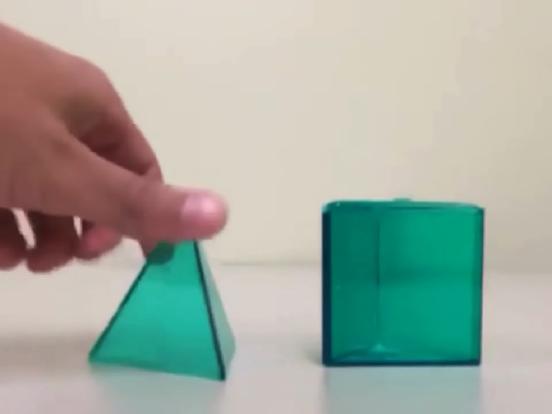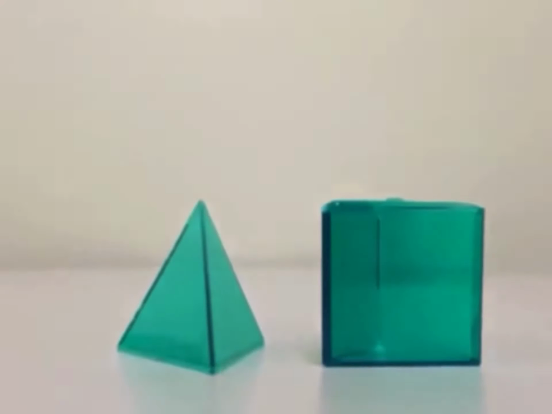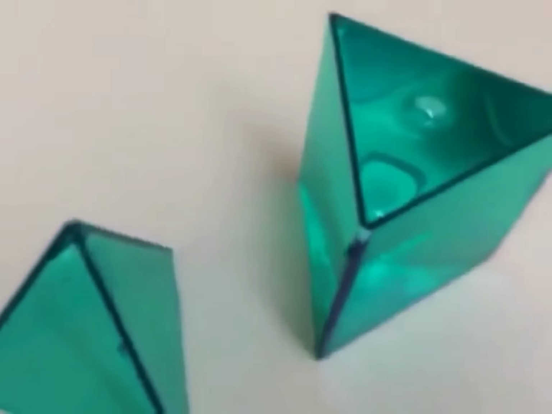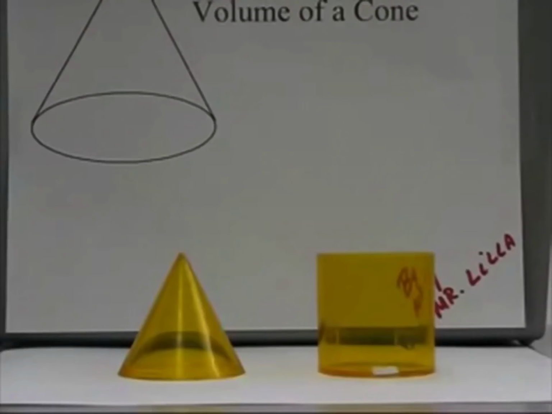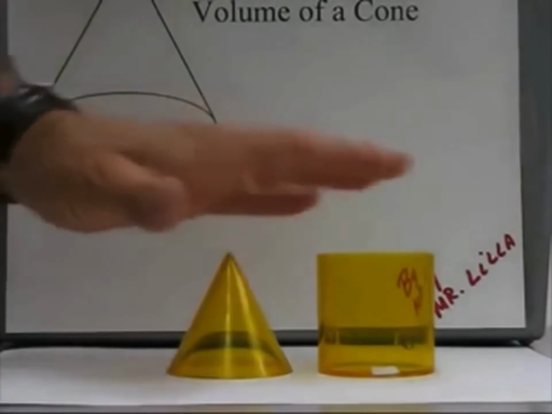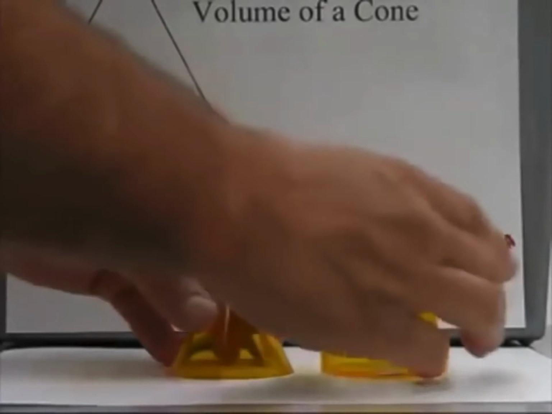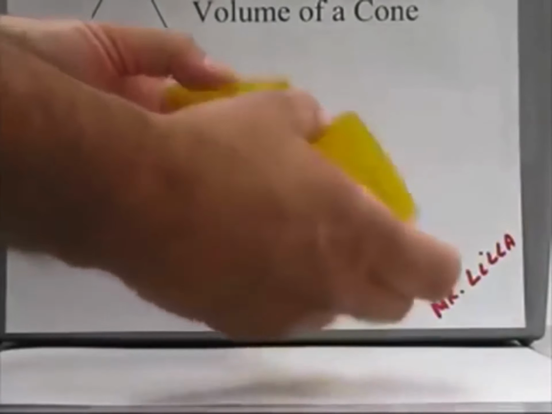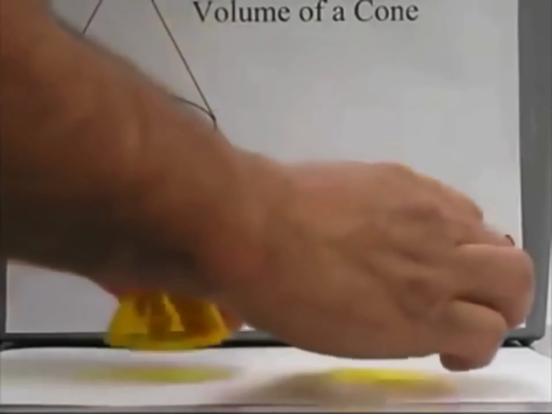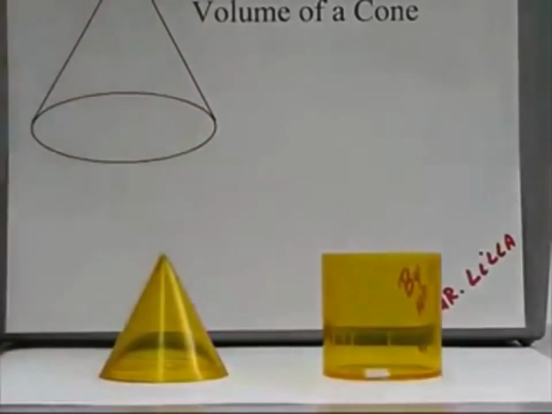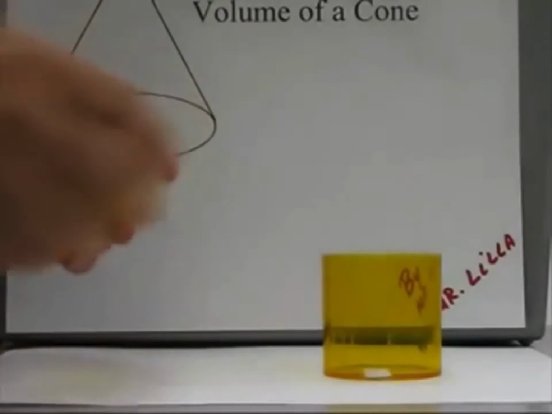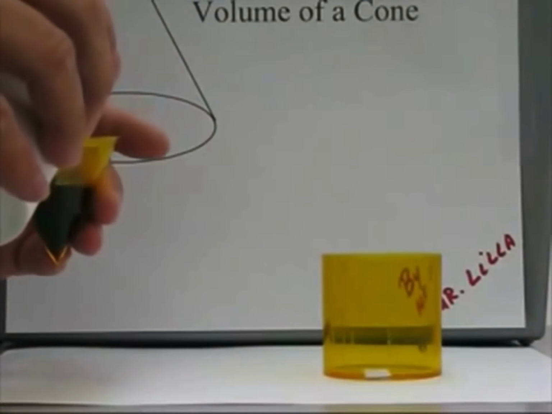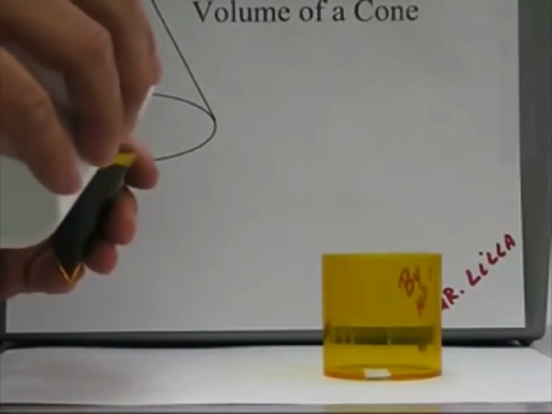Sure enough, that is also 3. So far we're seeing the relationship between the prism and the pyramid. The prism holds 3 times as much as the pyramid. And finally we're looking at the cone and the cylinder. Again, they're the same height, and that base circle is the same size. So how many cones full of water do you think it's going to take to fill the cylinder?